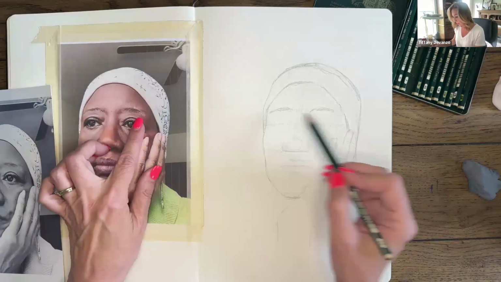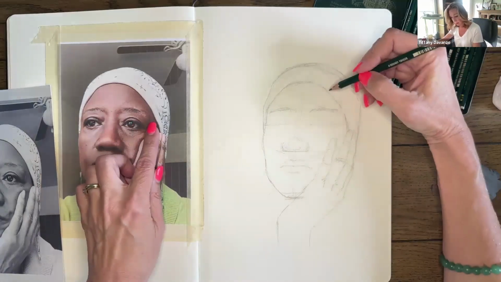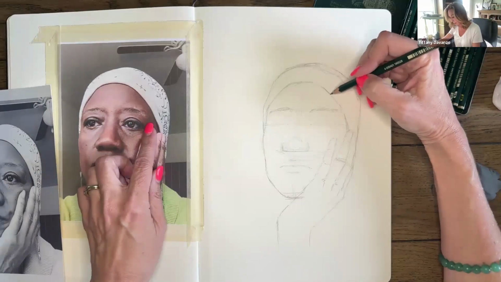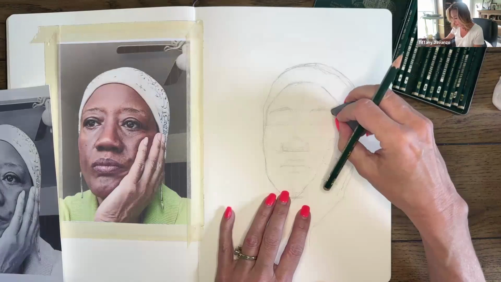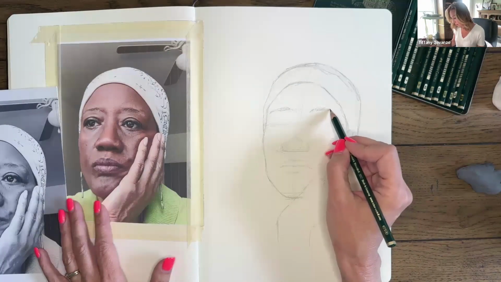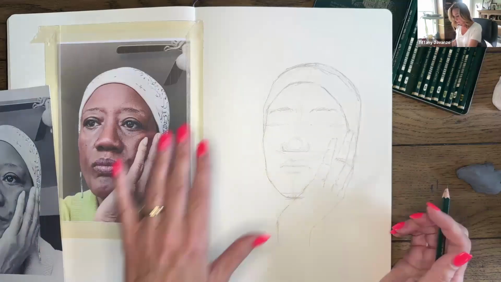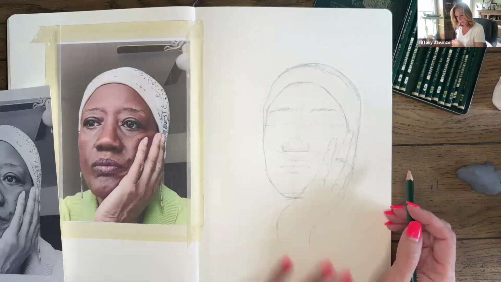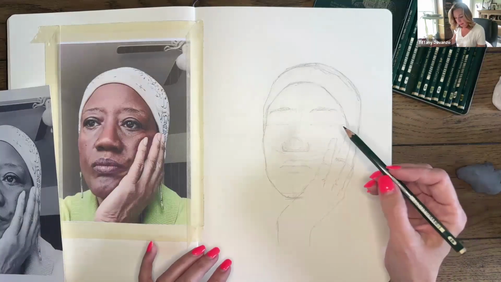Just got a little area that goes a little bit higher right there. And see, I've gotten a little close to my side here, which means I think I've made my eyebrow a little too long. So I just adjust. Okay. And then let's get into the eyes.